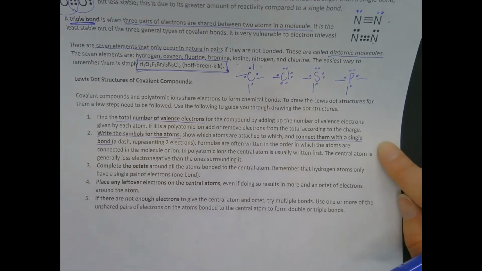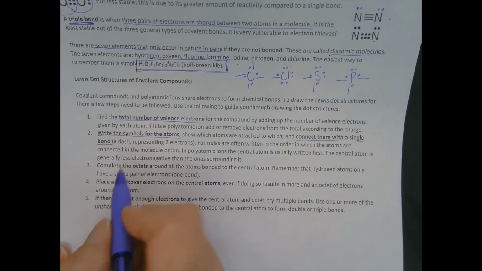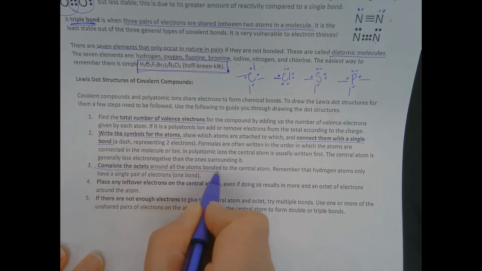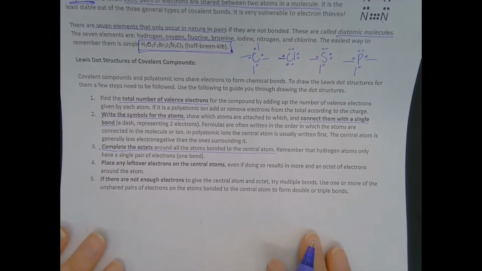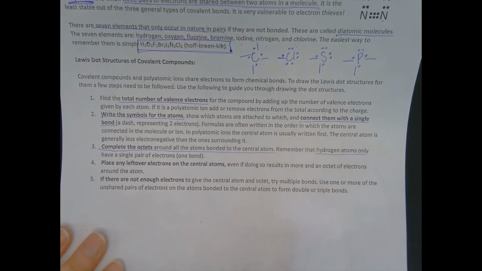We said up here, chlorine can only form 1 bond. Chlorine is never going to be in the middle. It can only form 1. You need something like carbon, which can form 4, to be in the middle. So whichever atom can form the most bonds goes in the middle. Okay? Number 3, complete the octets around all the atoms bonded to the central atom. So remember, everything else around the center, you put your octets in first. Remember that hydrogen only needs 2. Hydrogen can only bond once because it only has a 1s electron, which can only hold 2 total.